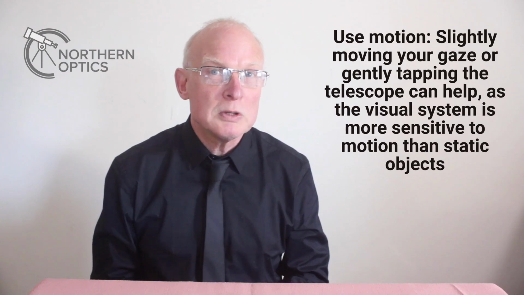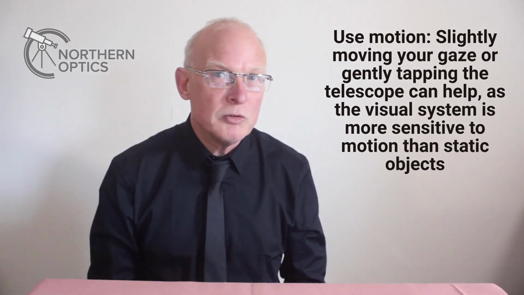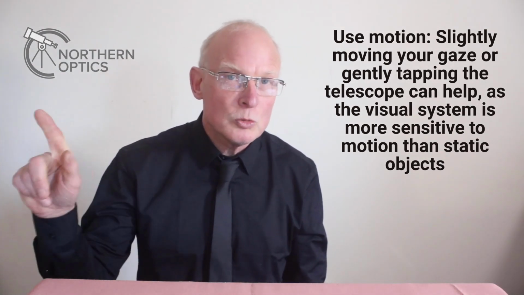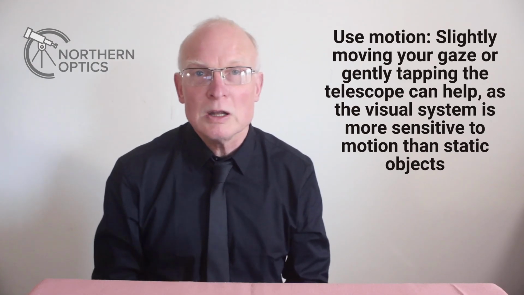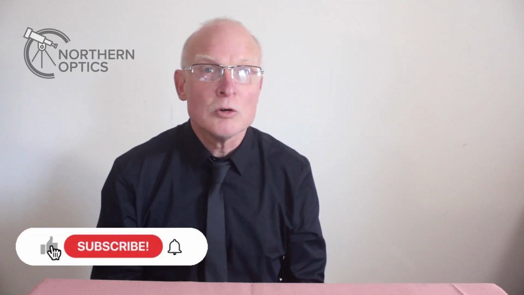If you're looking at some faint star cluster, a star or a galaxy, dark skies permitting, put it in the centre of the view, but look towards the edge, and I'll guarantee it will appear much brighter than it would be if you're looking directly at it. It costs nothing to try other than your time and your patience.